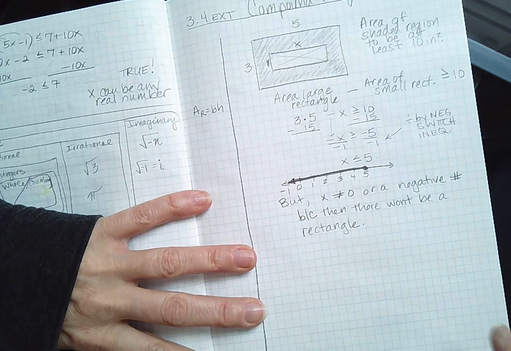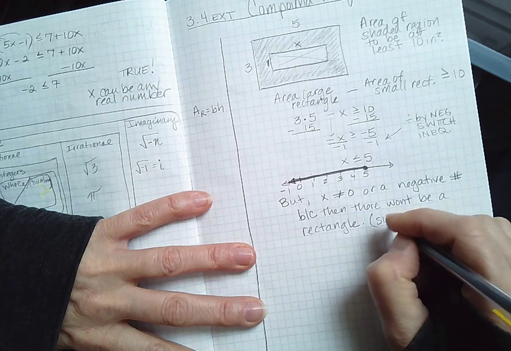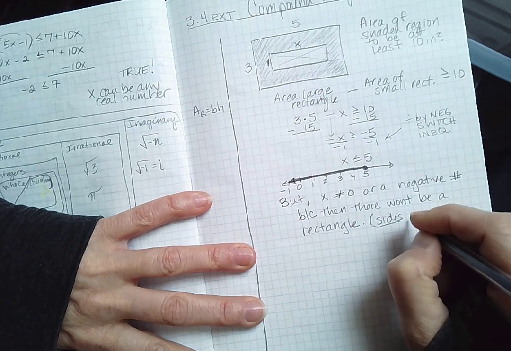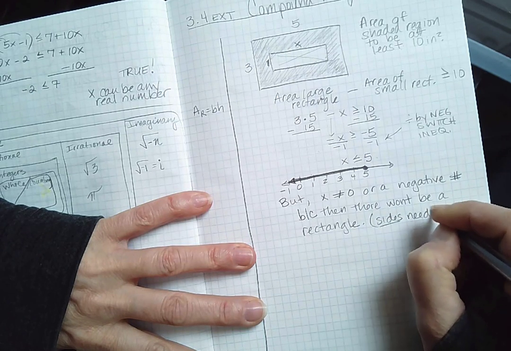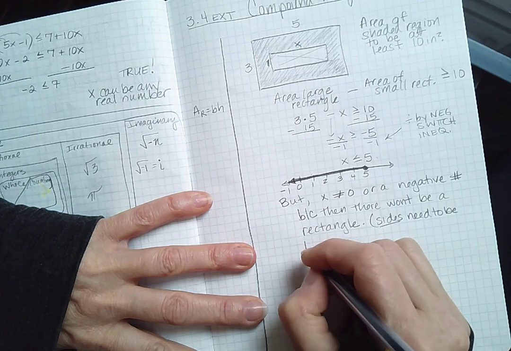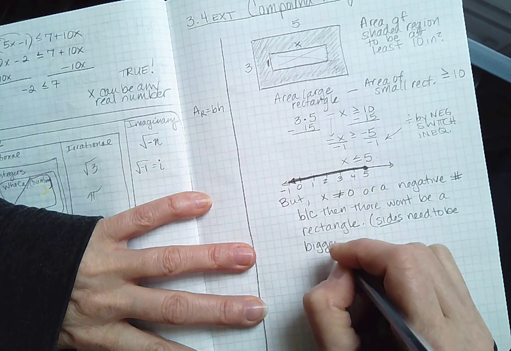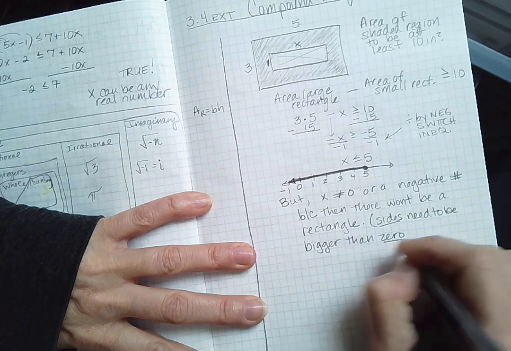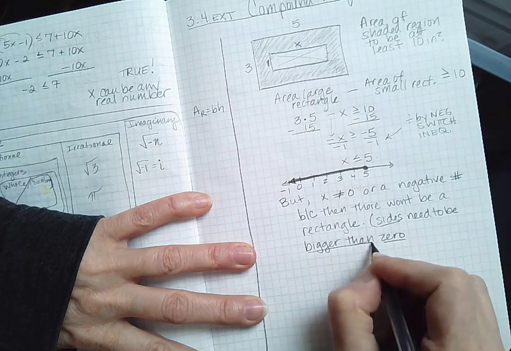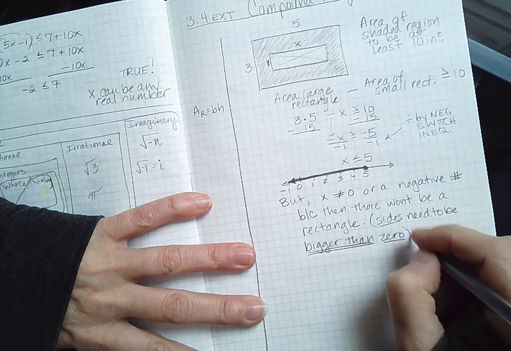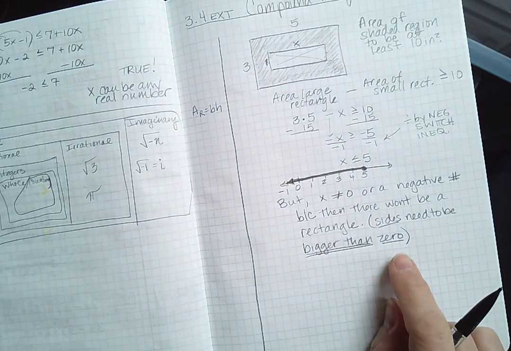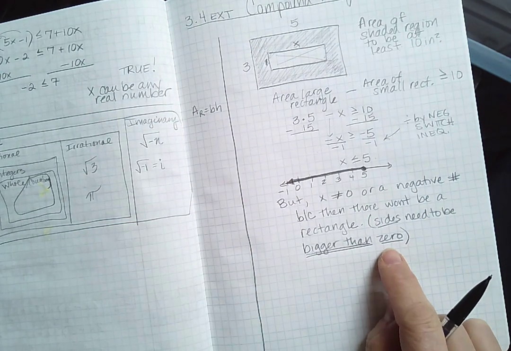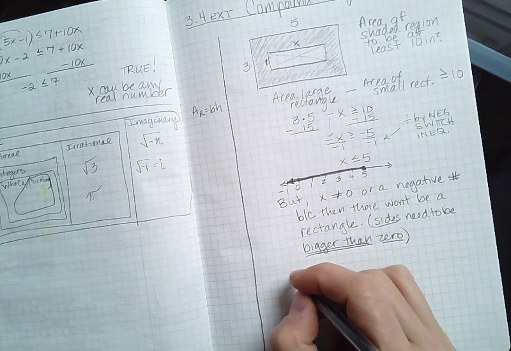Right? The sides need to be bigger than 0. Bigger than 0, right? So those sides, that x, is going to have to also be bigger than 0.